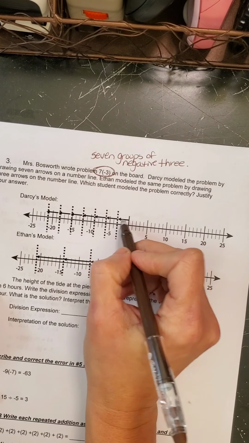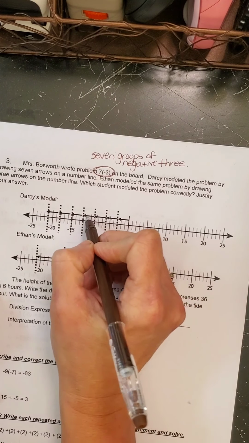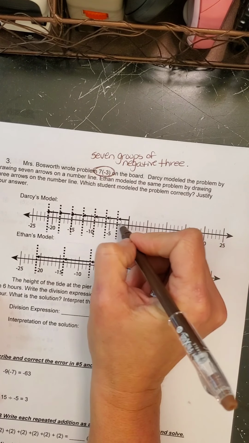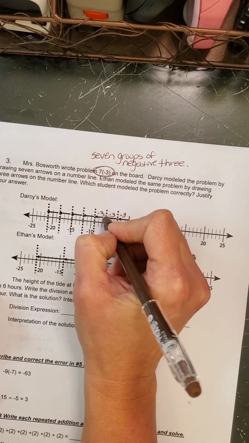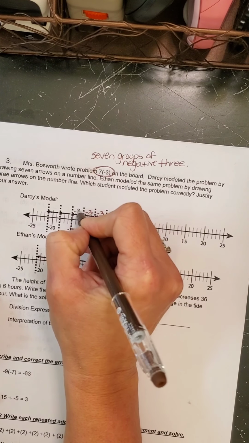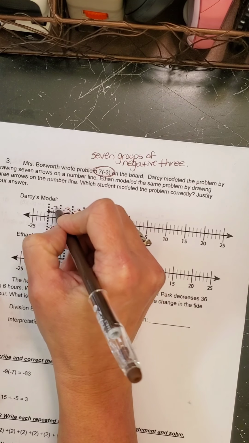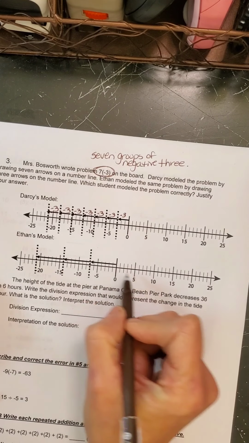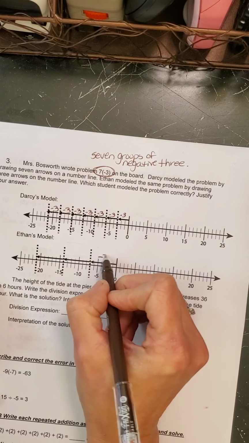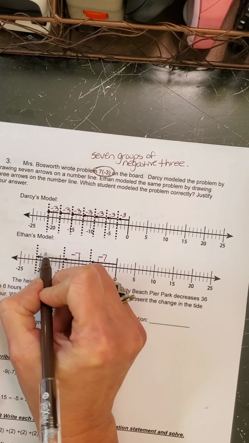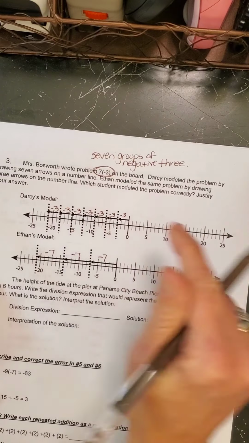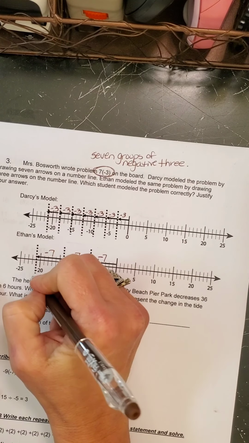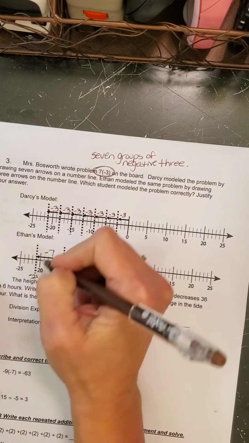So this is 1, 2, 3, 4, 5, 6, 7. And she has negative 3 in there each time. So we've got negative 3 7 times. Down here, we have negative 7 3 times.